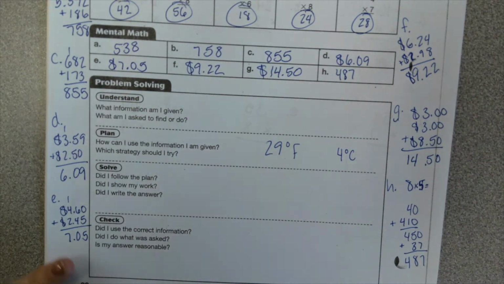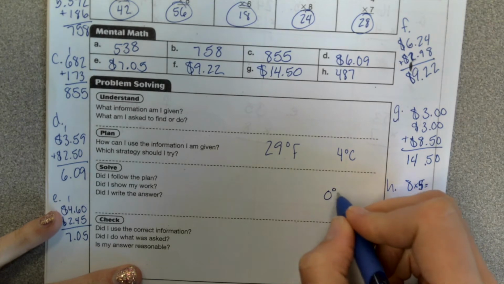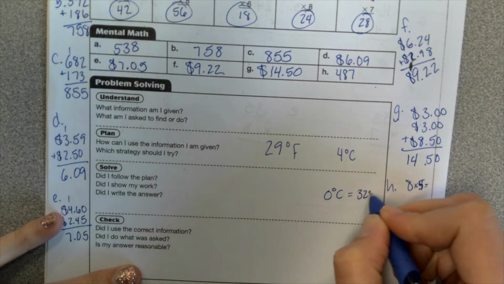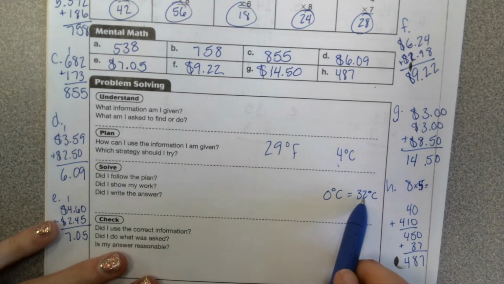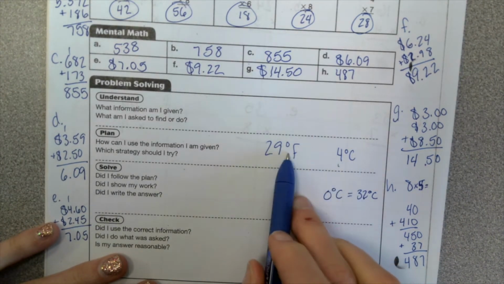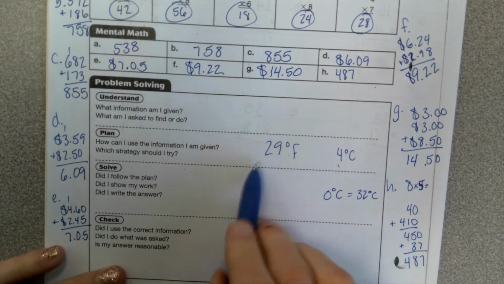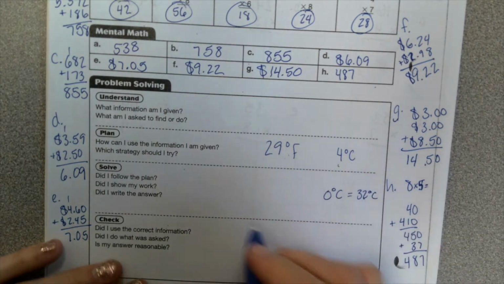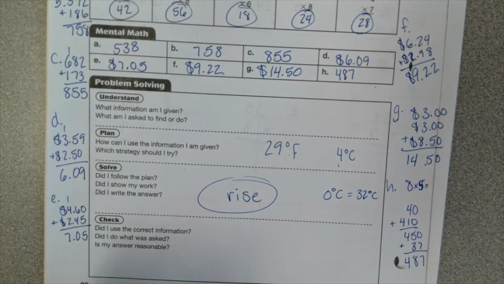Well, we got to convert these. So 0 degrees Celsius equals 32 degrees Fahrenheit. So we know 4 degrees Celsius is going to be warmer than 32. So is 32 more than 29? Yeah. So the temperature went from 29 to something above 32. So the temperature was going to rise during the day. It was going to go up. Excellent. Go ahead and flip it over for us to learn our new concept.